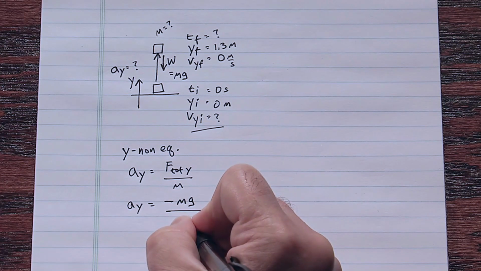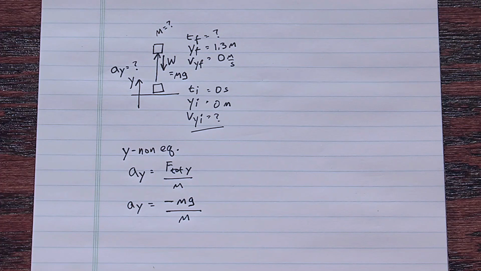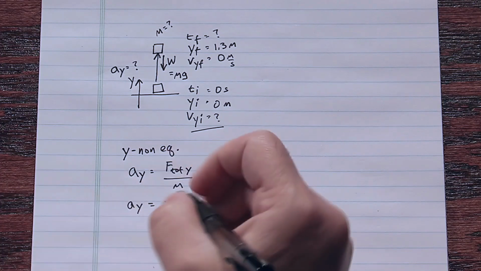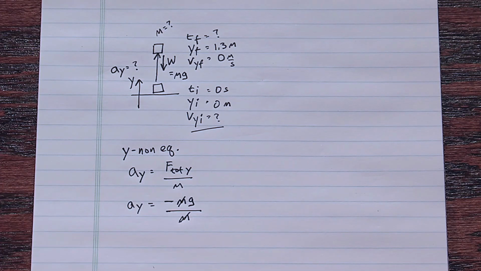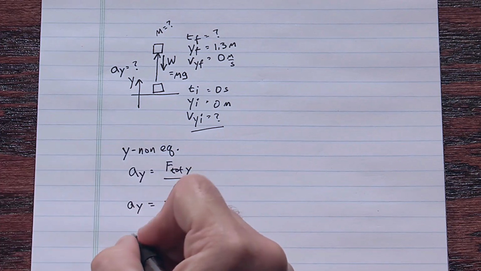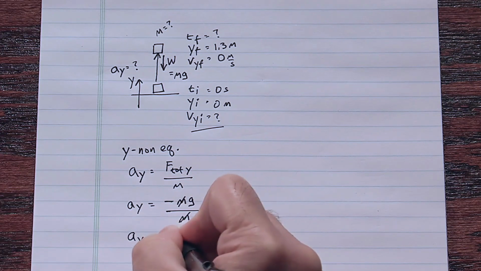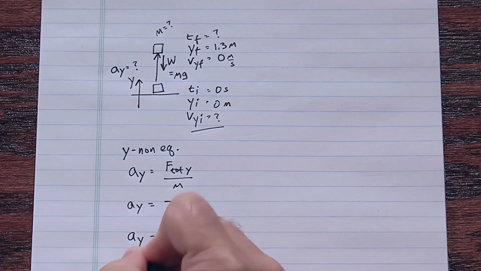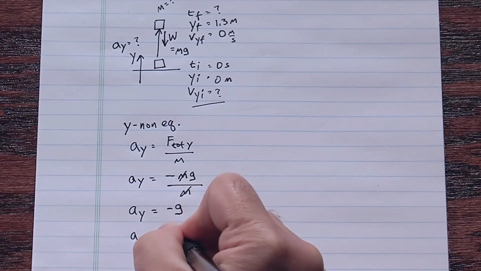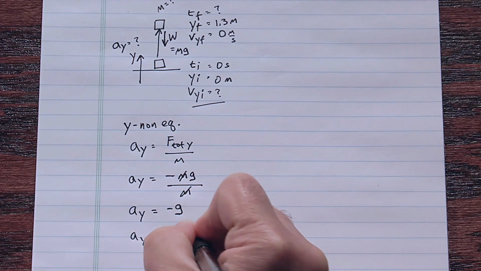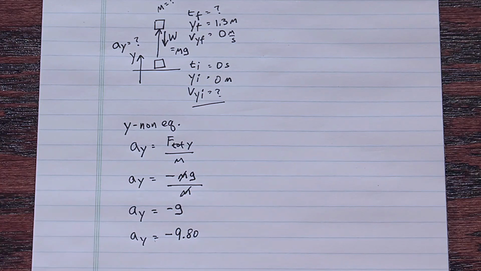So we divide that by his mass. And look what happens here. The mass divided by the mass gives us 1. And so the acceleration would be negative g times 1, or just simply negative g. So we have ay is equal to negative g, or the acceleration in the y direction is equal to minus 9.80.